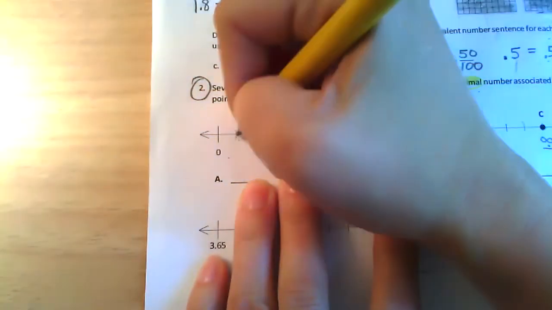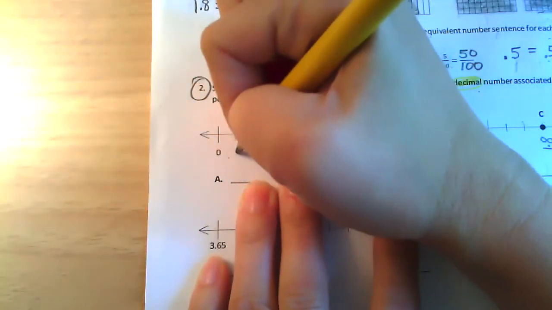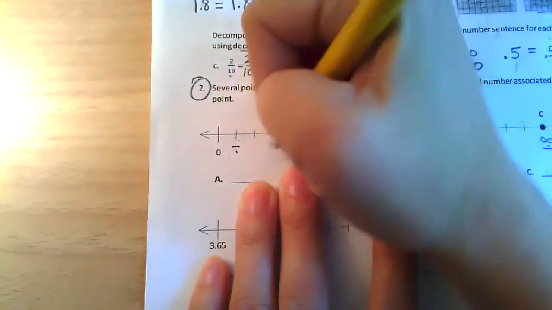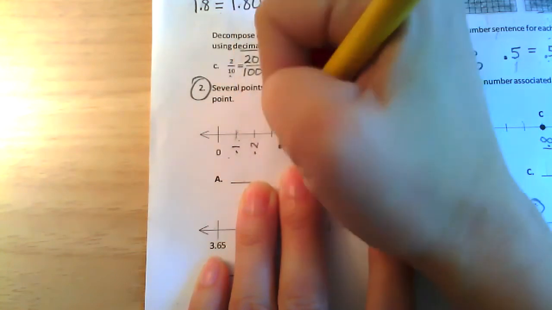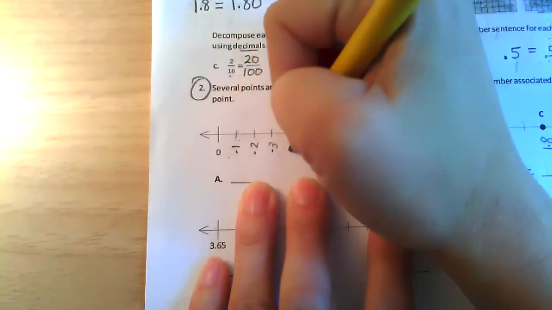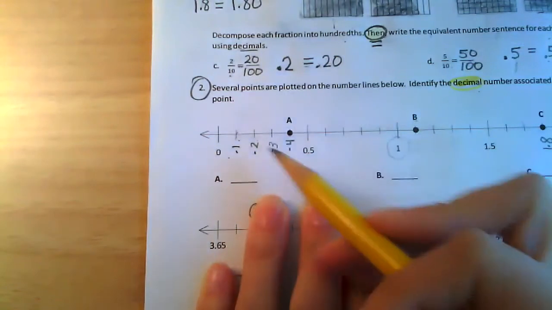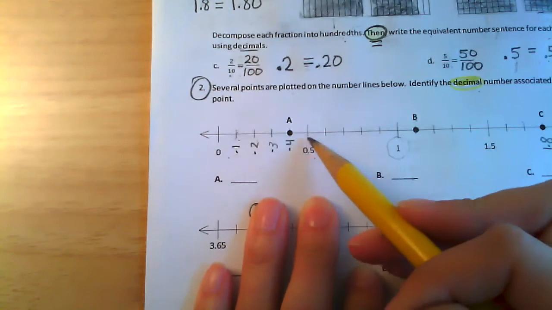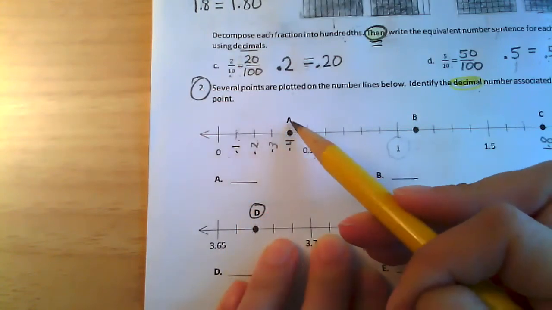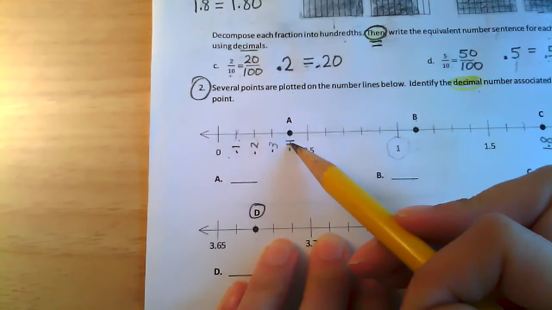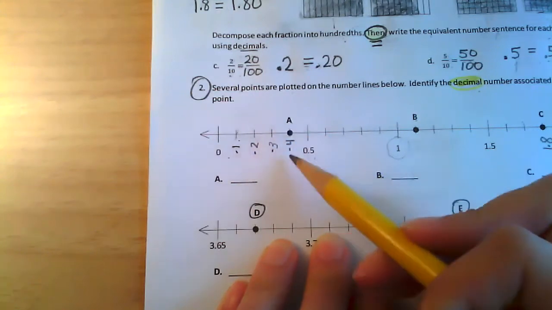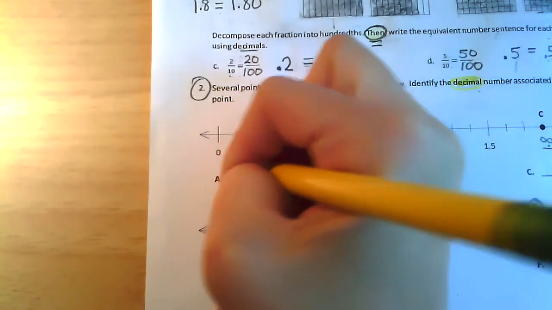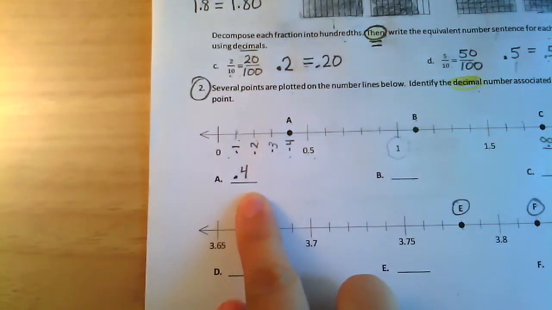All right. First is 1/10, right? That's my first hash mark. My second hash mark. So I have 1/10, 2/10, 3/10, 4/10, and 5/10 is already written for me. That gives me my first point I need to identify, which is A. Point A is 4/10. So I fill in the blank.